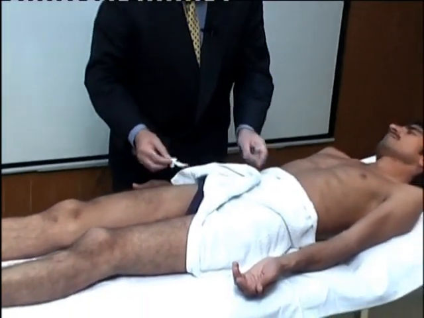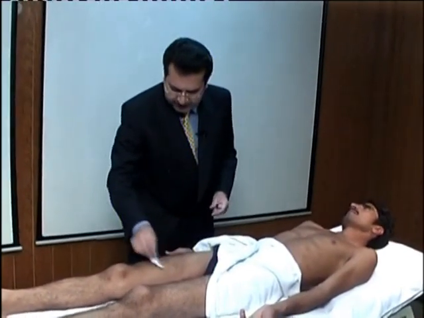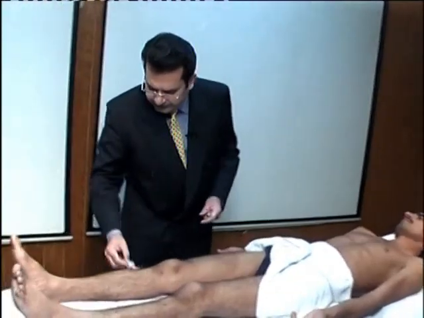Now, as far as the lower limb is concerned, this area which is inguinal is L1, that is the L2, the pocket area, the L3, the L4, the L5 and S1.